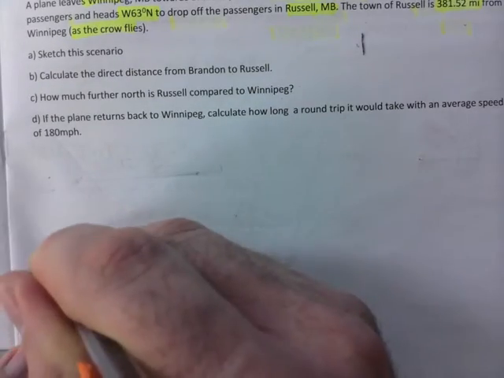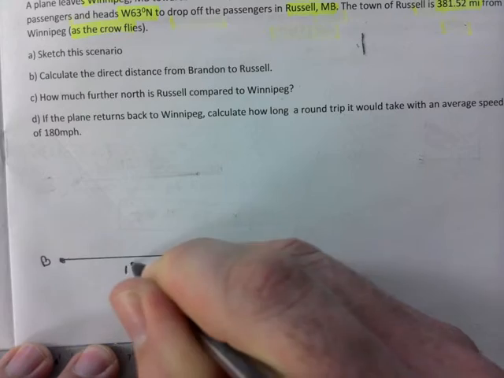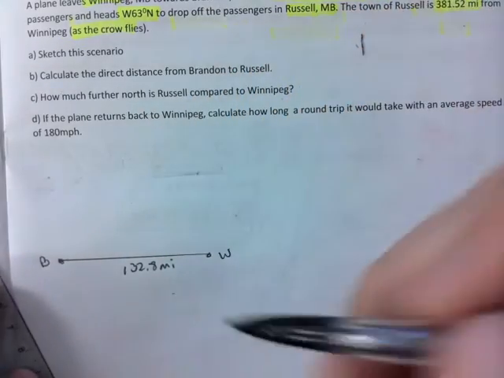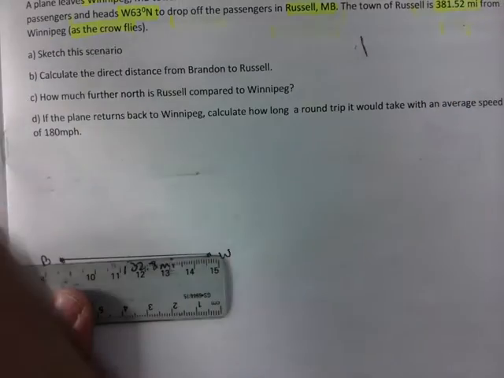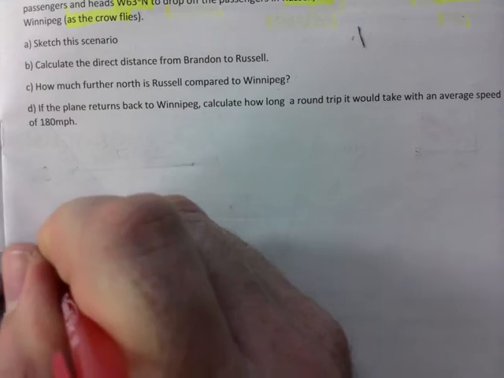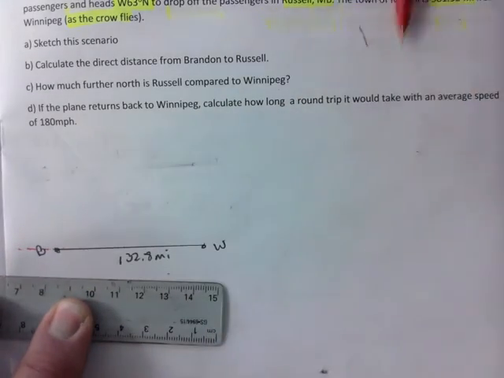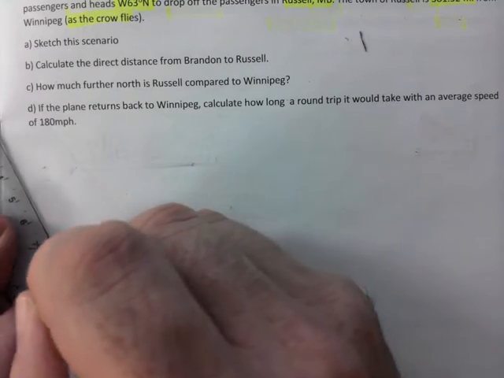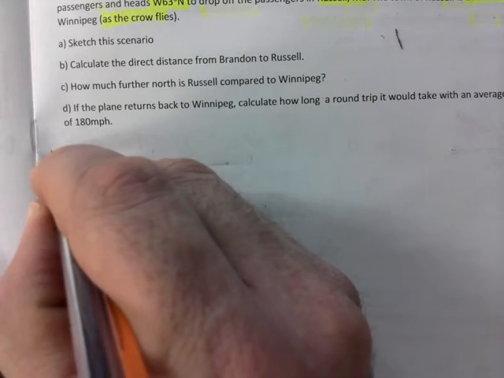So Winnipeg, Brandon, 132.8 miles. So this is my west line. So I kind of extend from here, west, and then I turn 63 north, like this, right, to go to Russell.